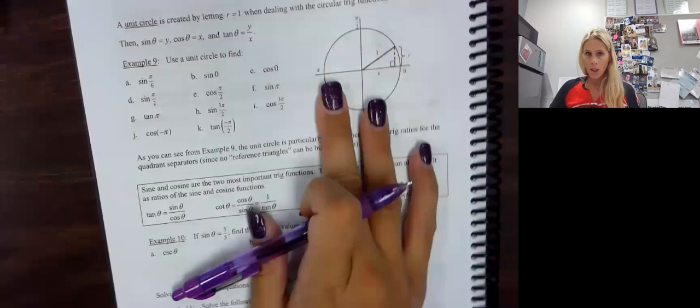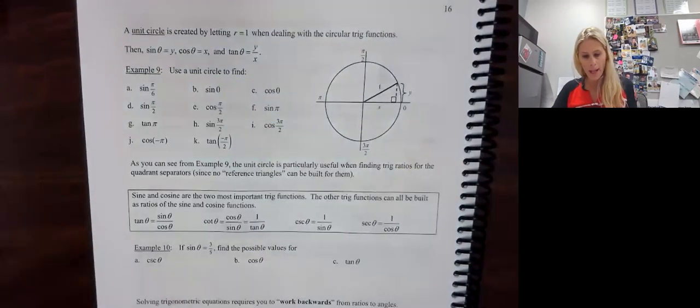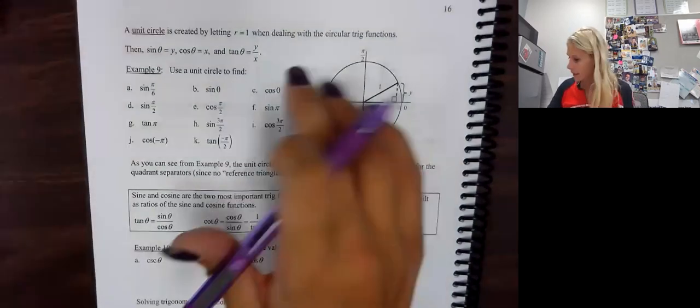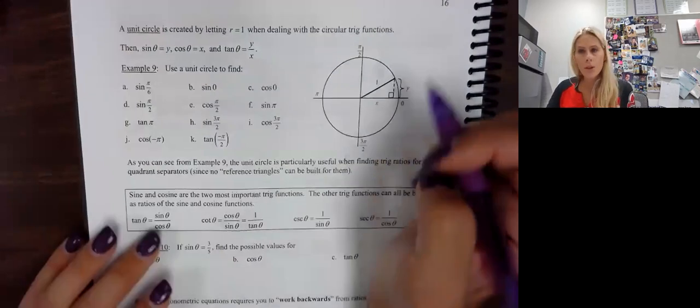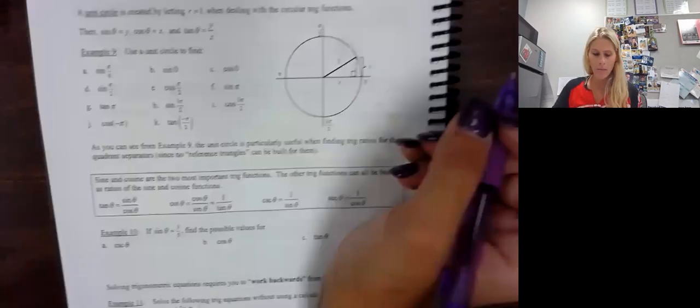All right, one more page, guys. This one's going to be a lot easier because hopefully you have been practicing your unit circle, or will be, so you can have it out. Just remembering the coordinates, right? So do your unit circle from the last video, and we can go straight by using this.